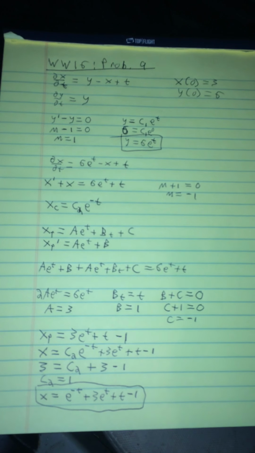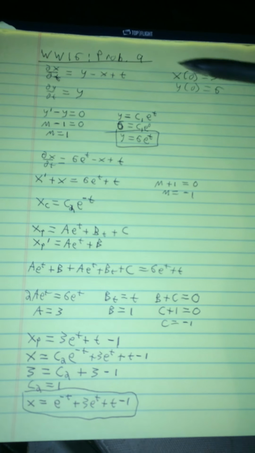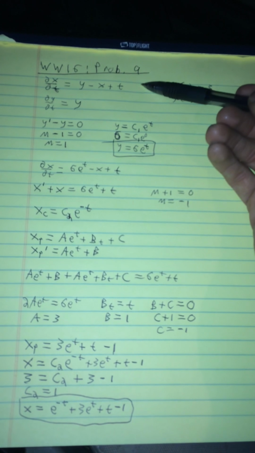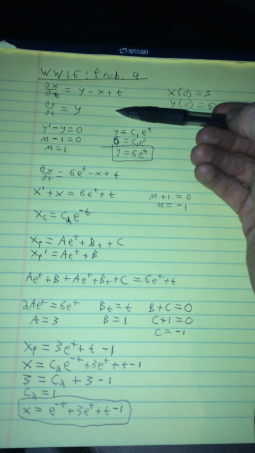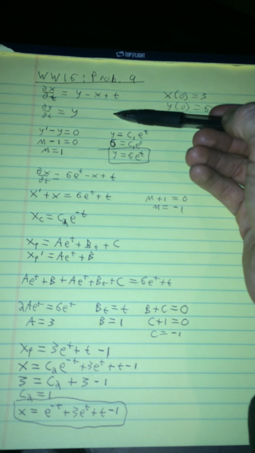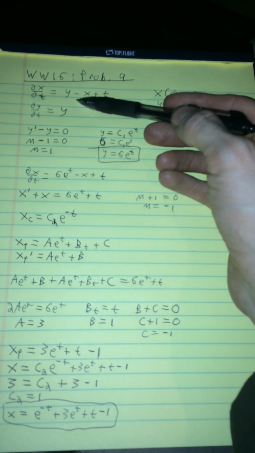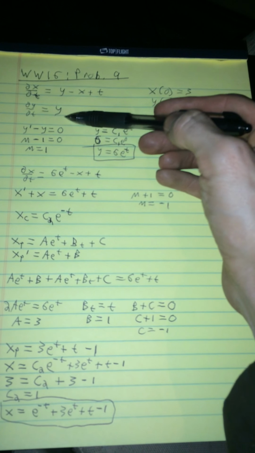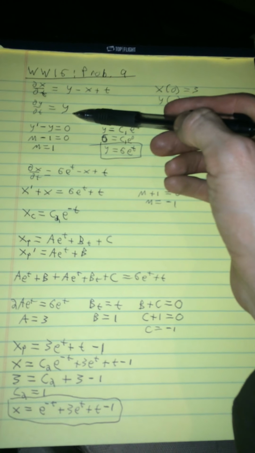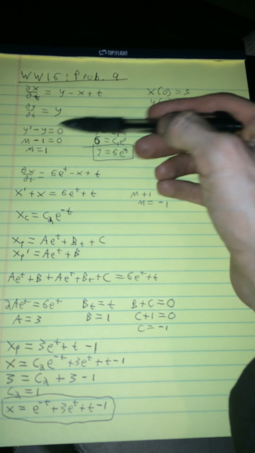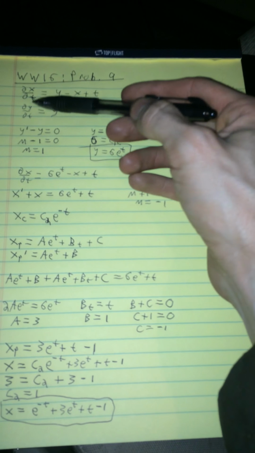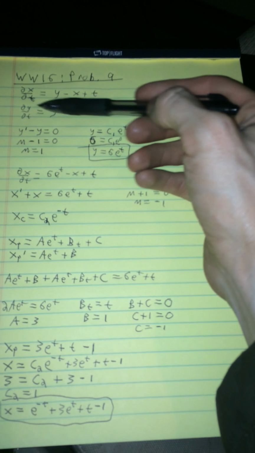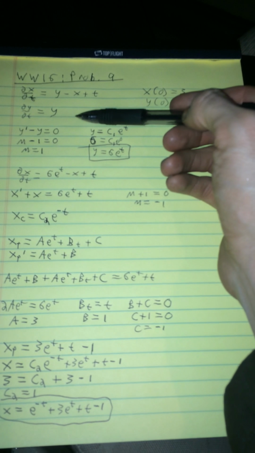It works on a partially decoupled system. See, we actually have two different differential equations. We have dx/dt equals y minus x plus t, and we have dy/dt equals y. If we can solve one of these, and I already gave away which one we're going to use, it's going to be the dy/dt because it's easier.